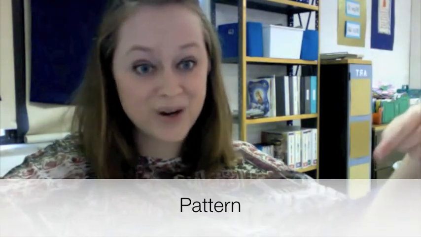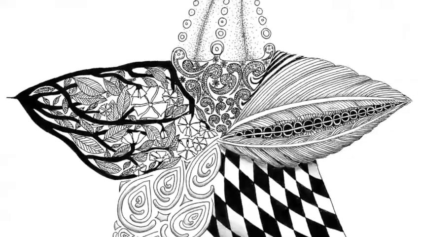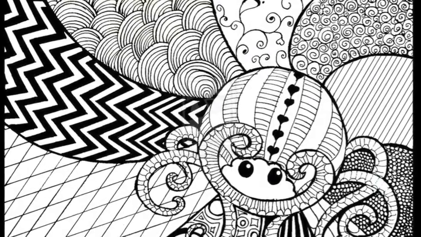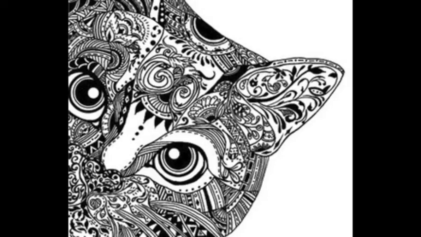All right, today we are going to be working with the element of pattern. Pattern in art is just the repetition of an element in a work. That just means the repetition of something in a piece of art, something that repeats over and over. And we're going to have lots of repetition today because we are going to make these really cool things called Zentangle. A Zentangle is an abstract picture created using patterns. For example, you might be able to tell that this is a crab or a cat, but instead of using realistic detail, the artist repeats patterns over and over again to create something timeless and different.